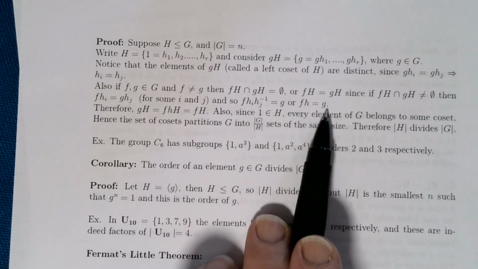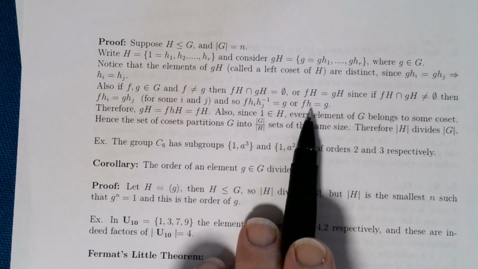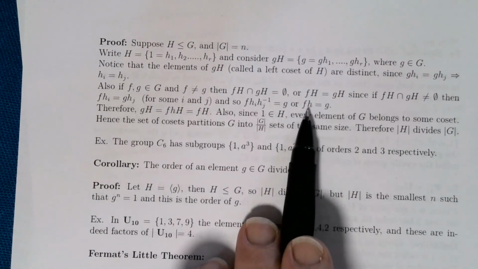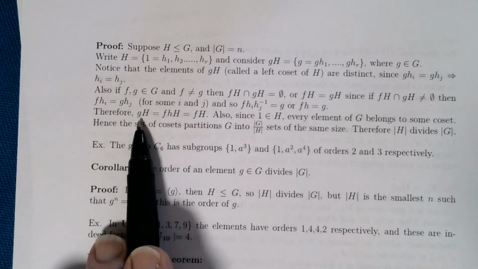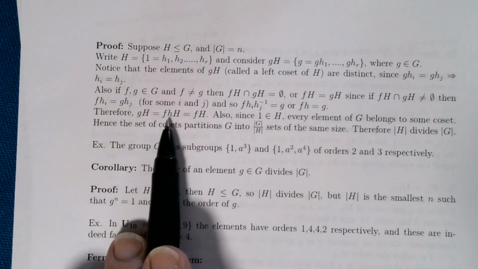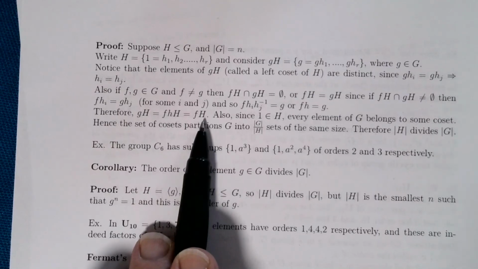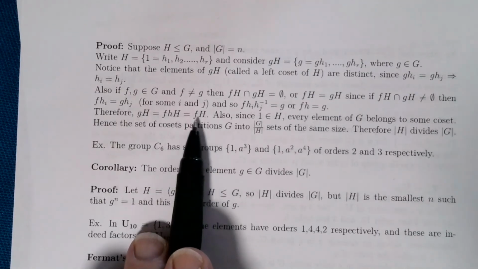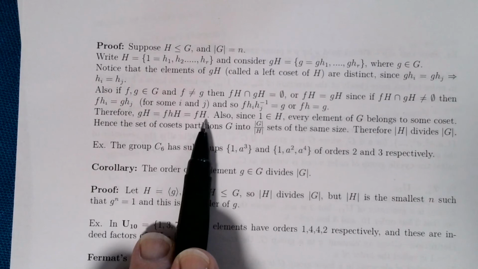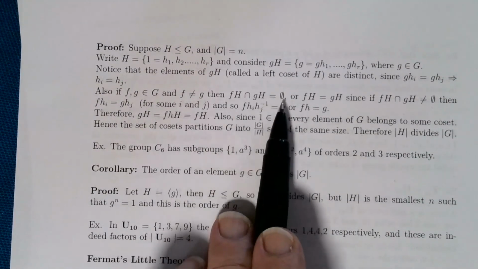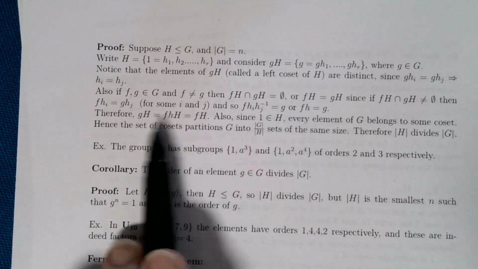And if I now multiply the subgroup H by these elements, then I get gH is fhH. But of course, because h is in capital H, little h times capital H is just capital H, and this is just f times that one. So that tells me that either the intersection of these is empty, or, if it's not empty, then the two cosets were the same.